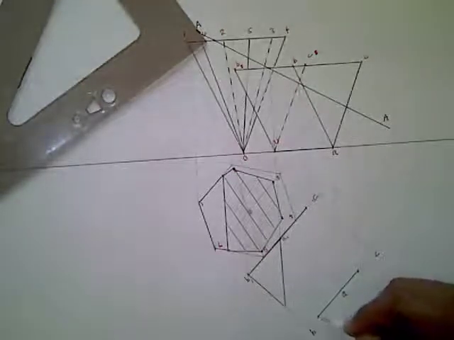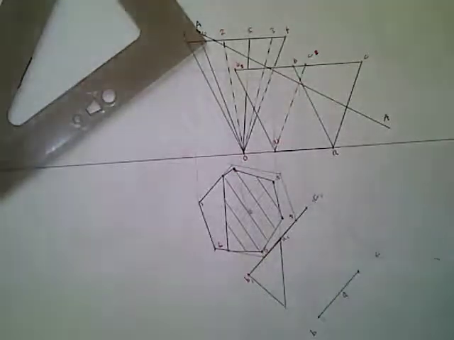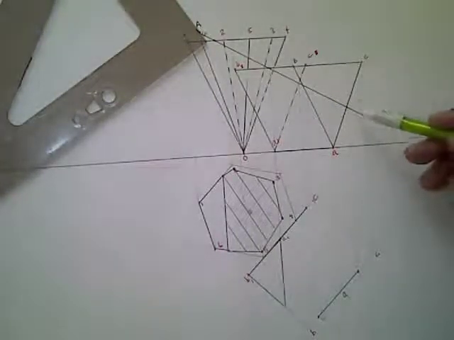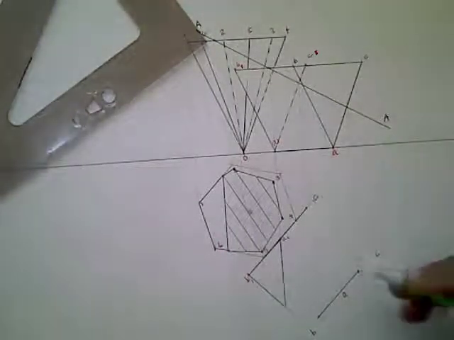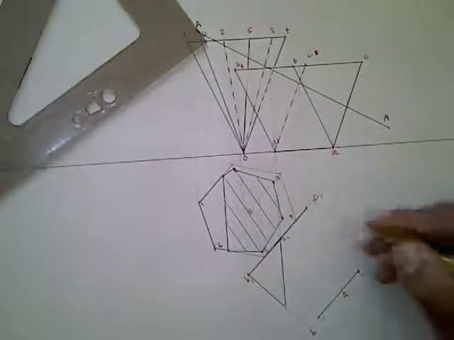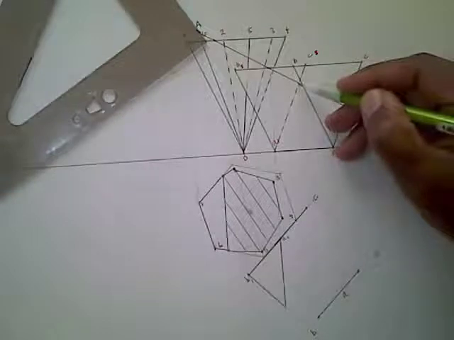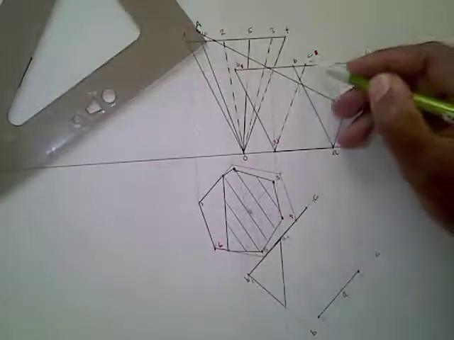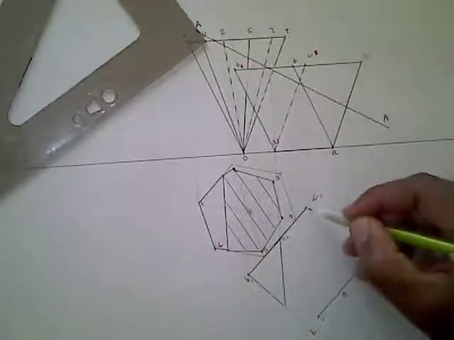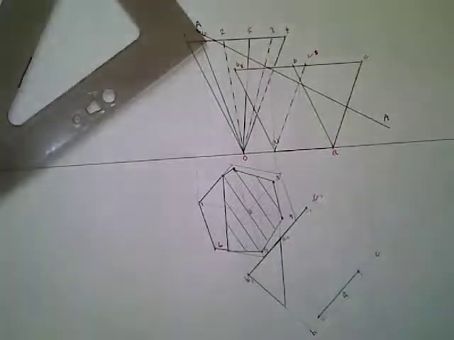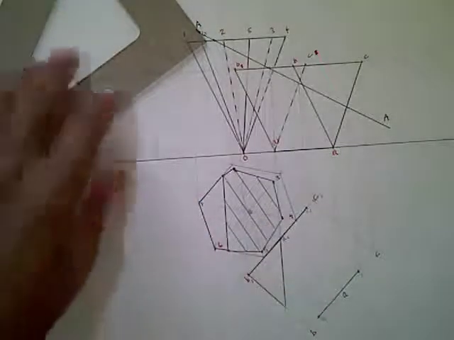And C is no longer here. It has shifted. C is here. And C1 is no longer there. It is here. C1. I hope you just rewind this if you did not understand.